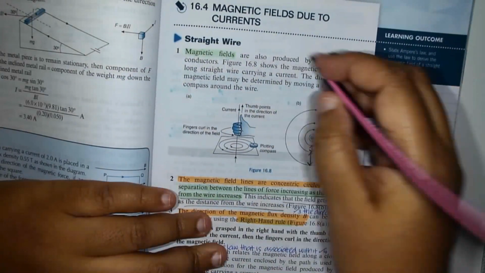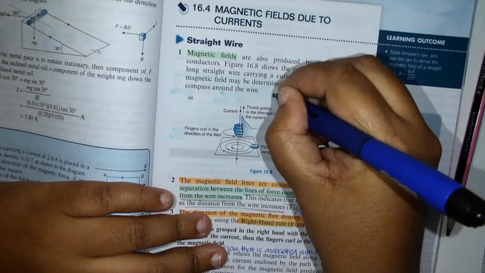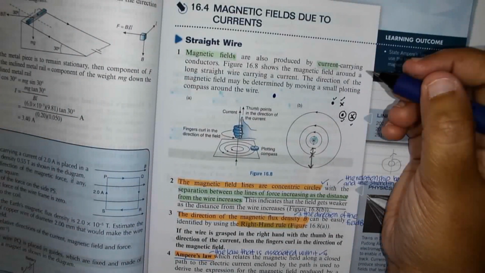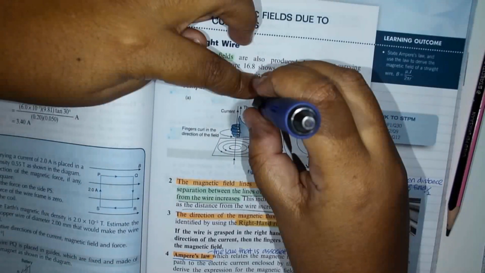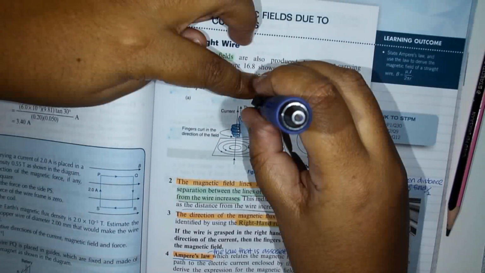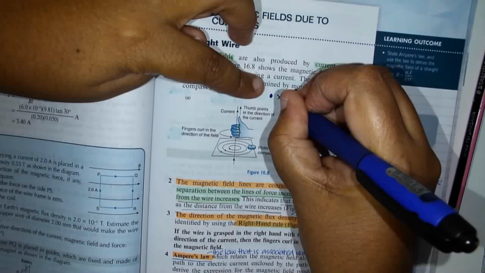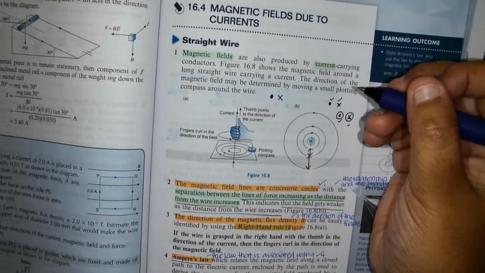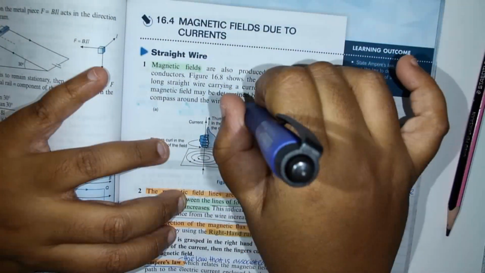Now, if you draw a dot, it will represent the direction of the magnetic field. So if it's a dot, then the direction of the magnetic field is out of the page. But if you draw an X, it will represent the direction of the magnetic field into the page.